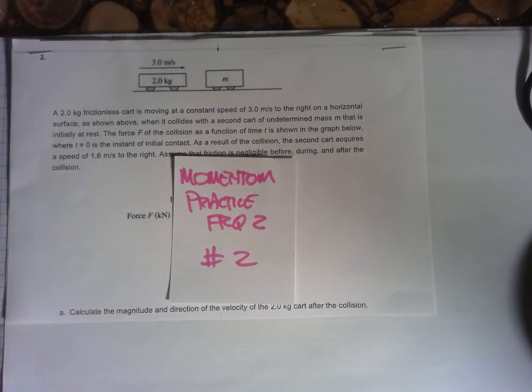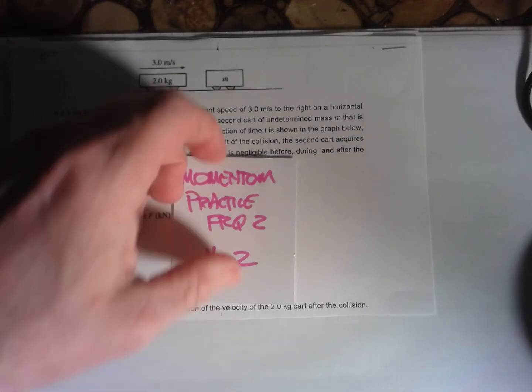All right, momentum practice free response, set 2, number 2.